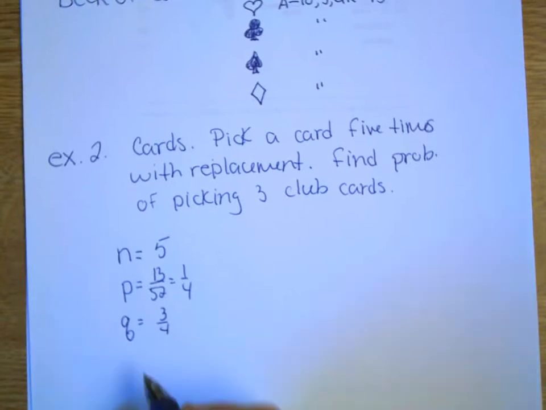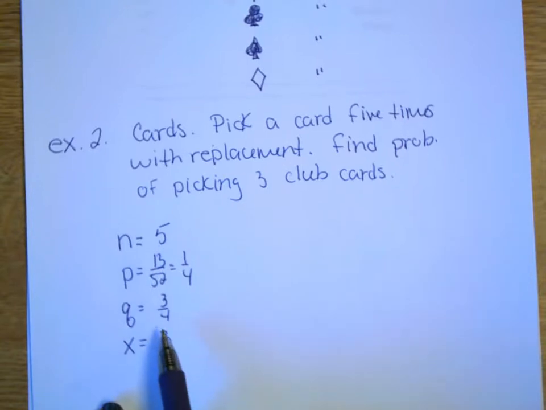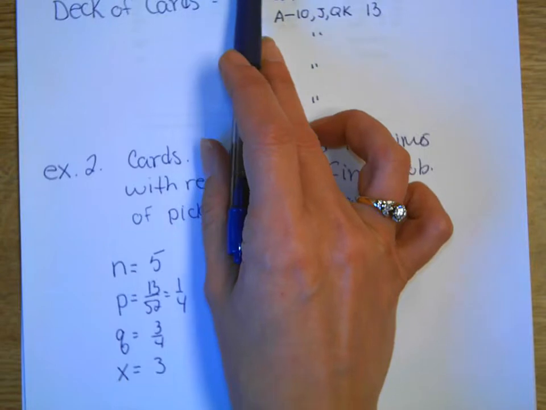And then what's my X? How many successes am I looking for? I'm looking for exactly 3 successes out of the 5. You want to put 3 over 5? No, no. X is the number of successes. So, now I just use these numbers and plug into that formula that I gave you at the top of the paper. So it's NCX.